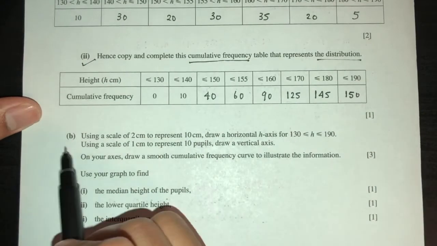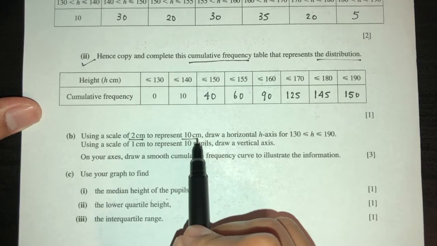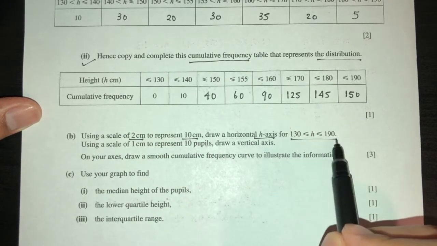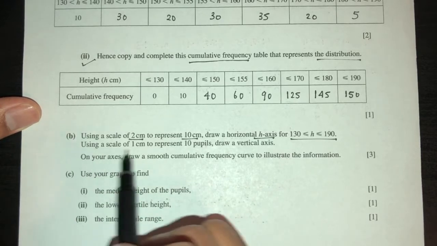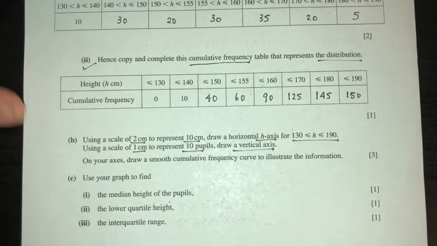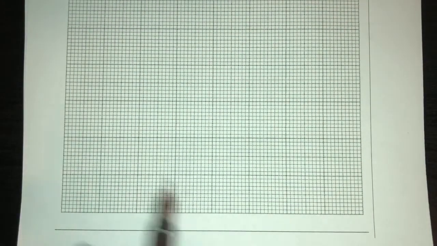Now for part B, using a scale of 2 cm to represent 10 cm on the h-axis for this height, and using a scale of 1 cm for 10 pupils on the vertical axis. So let's do that on our graph paper. First we have to draw the x-axis for the heights.